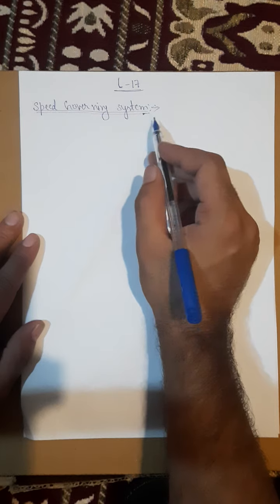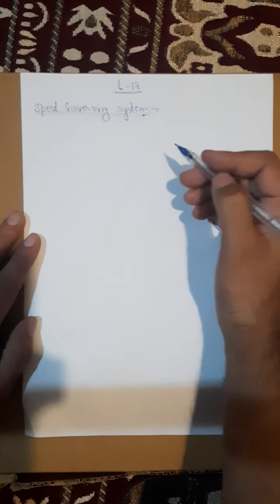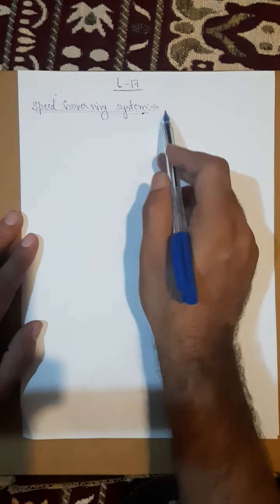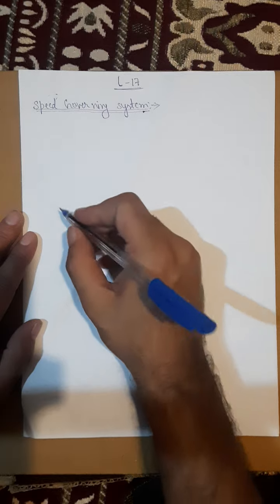For a sudden change or for any change in the load, the system frequency deviates, and the job of the speed governing system is to keep the system frequency constant under changing load conditions. So how does the diagram of this system look? Let me draw the diagram first.